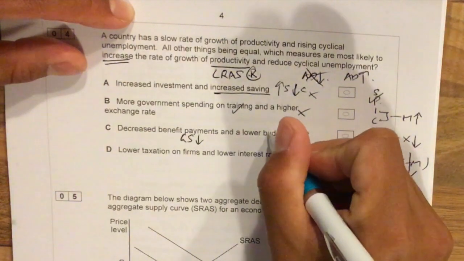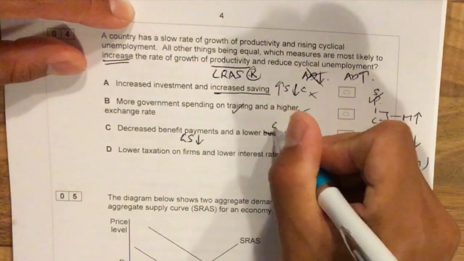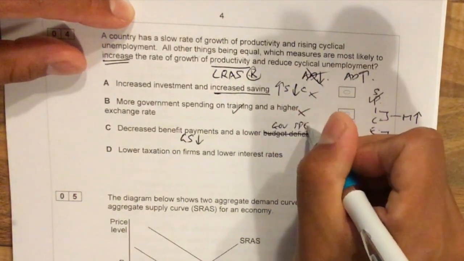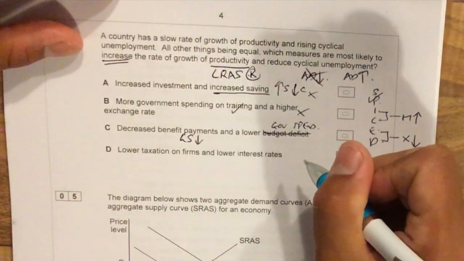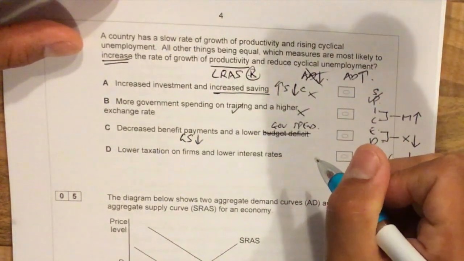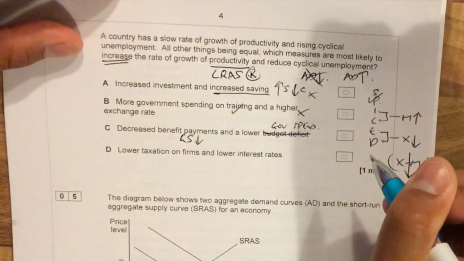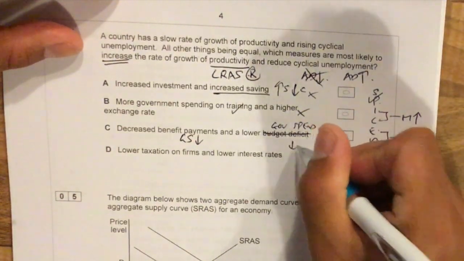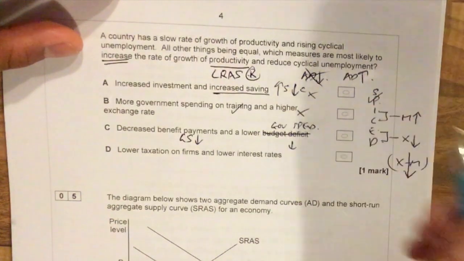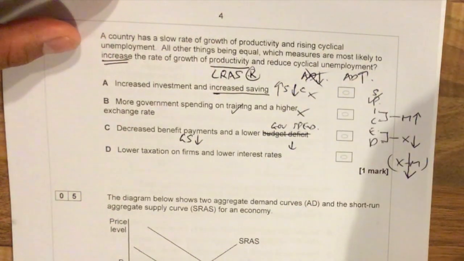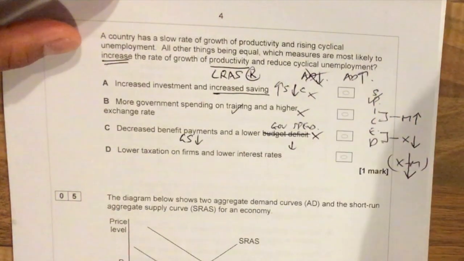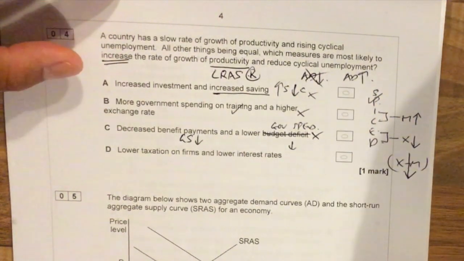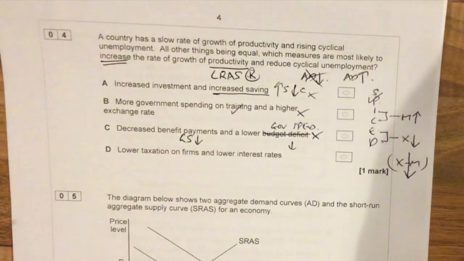But effectively, if you just replace the words budget deficit with government spending, it's exactly the same thing. So if your budget deficit has decreased, it means you effectively had less government spending. So if you've got less government spending twice there, then that's definitely going to make AD go to the left, and you want it going to the right. So it ain't that. So it must be D, regardless of reading it, unless AQA made another mistake.